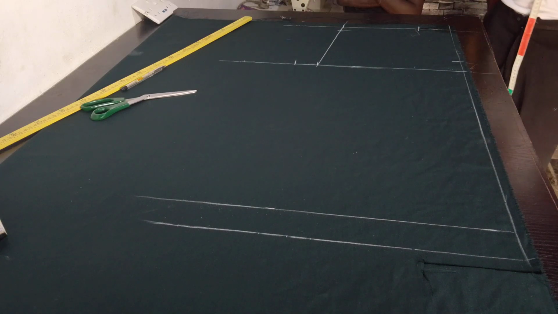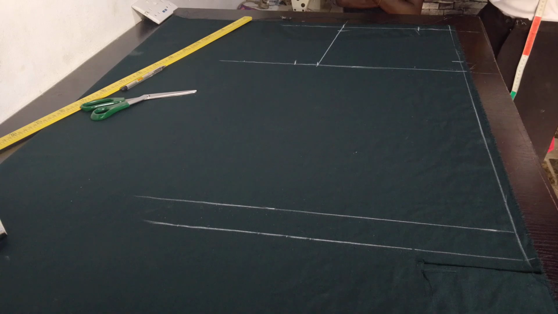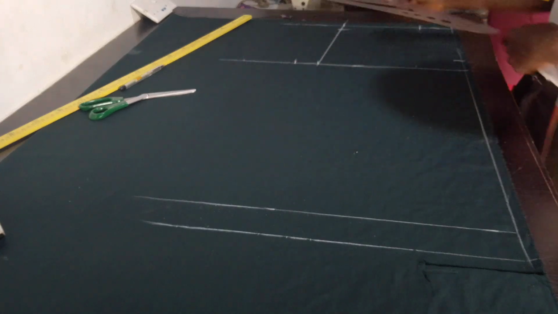You join it using this part of the French curve. Take note of the part I'm using.